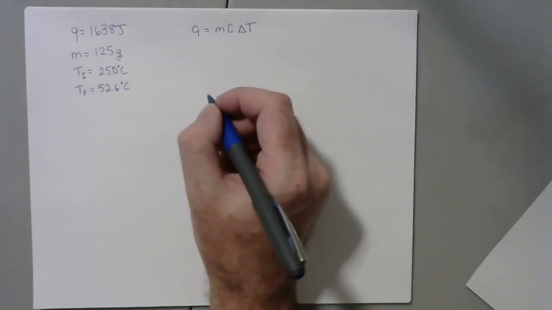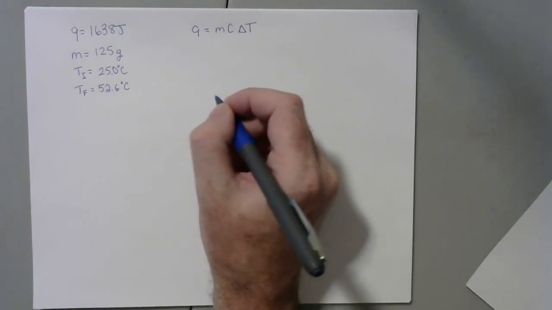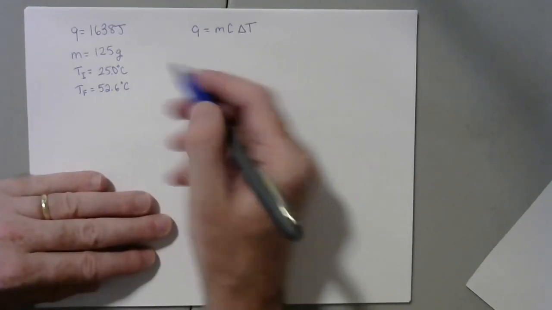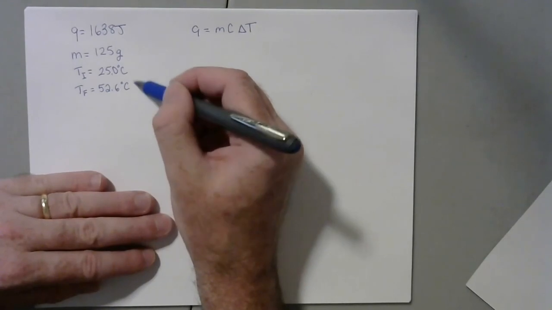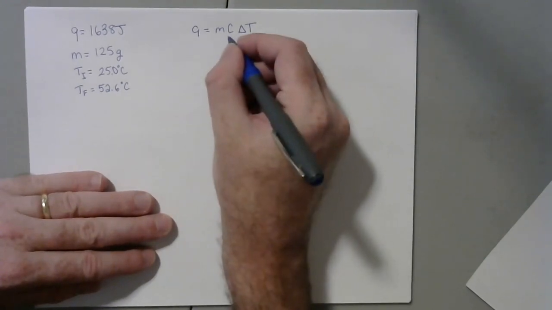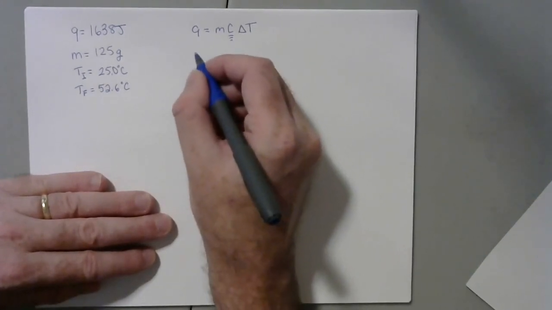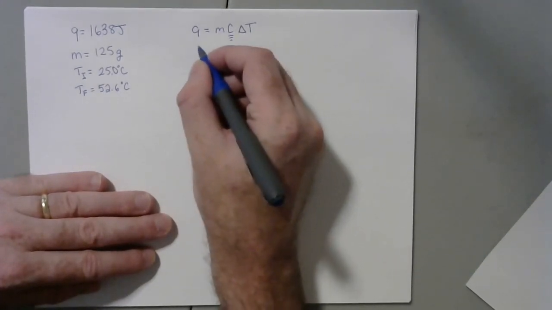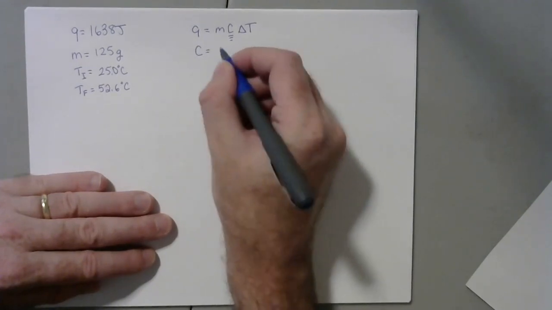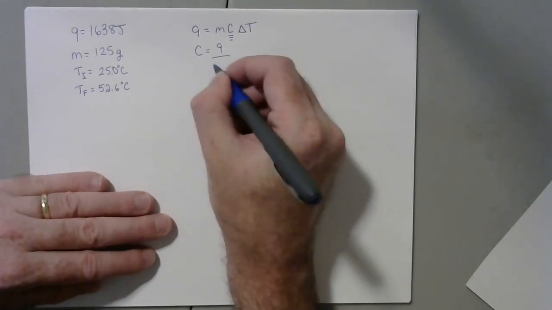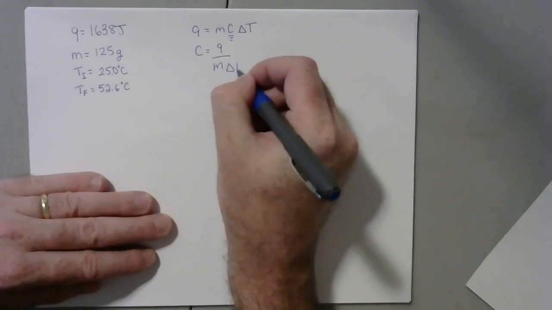Okay, so now we're going to look at a particular problem where we have Q equals mc delta T, and I've written the values of each of the things over there. What I'm solving for is the c, the specific heat. Don't confuse Q and c. Q is heat, c is specific heat. And you need to make sure you keep those straight. It's a common mistake to get them backwards. So c equals Q divided by m and delta T.